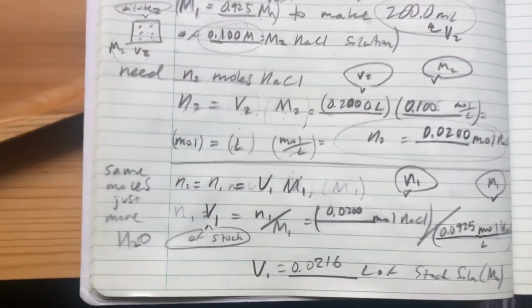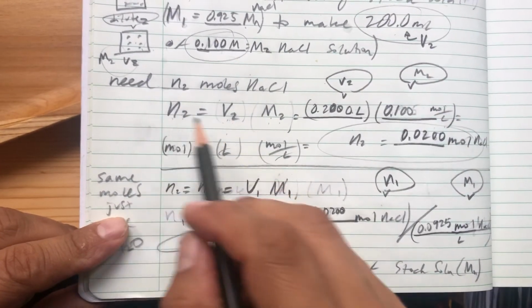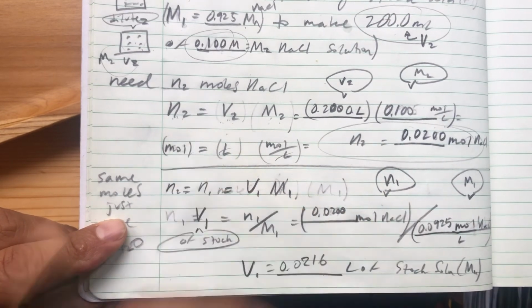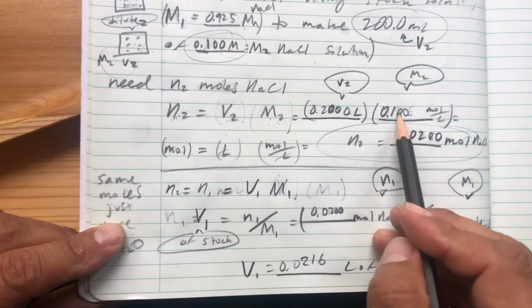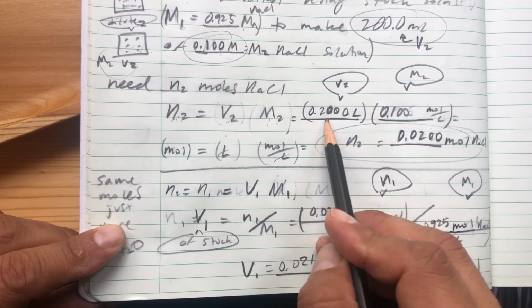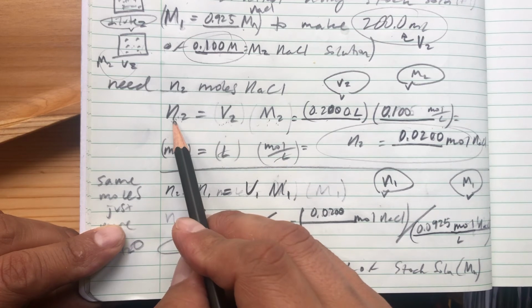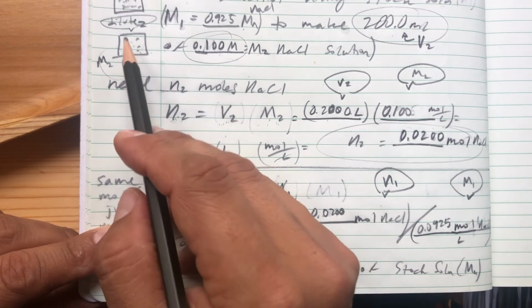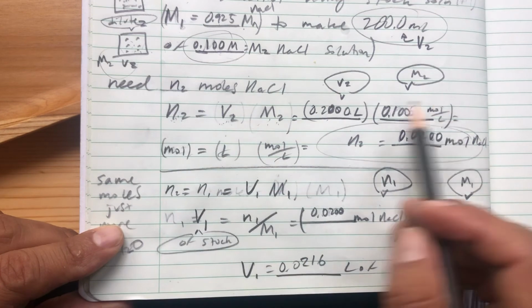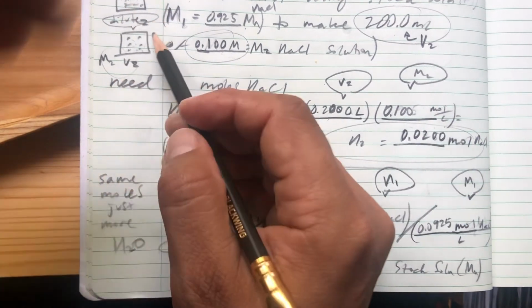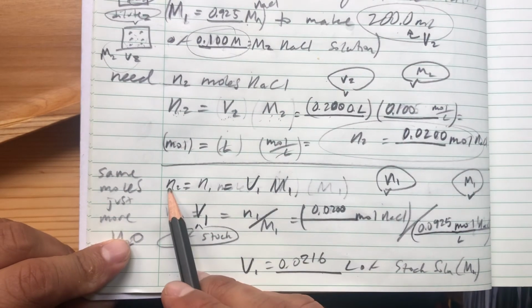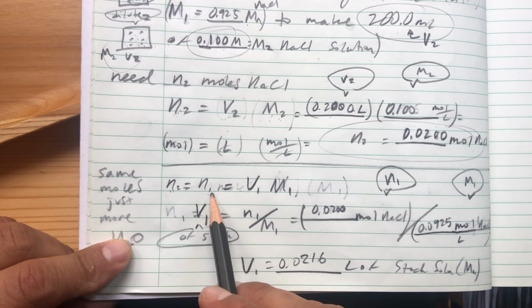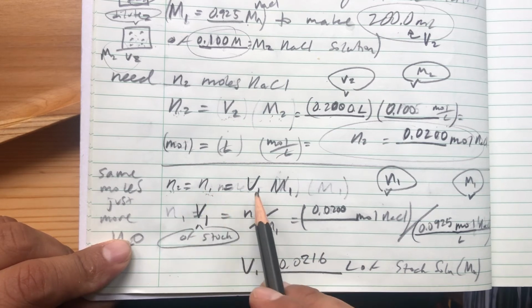The reason why all that math works is that molarity times volume is equal to the number of moles of NaCl. So for my new solution, I have 0.100 molar and 0.200 liters. That means I need a certain number of moles of NaCl. So these little dots here are in my new solution. And then how am I going to get it from here? Well, I know I need to cut out a chunk, but how much of it do I have to cut out? Because the number of moles that I need is the same, n2 equals n1 equals M1 times V1.